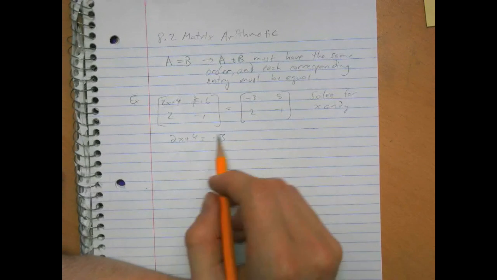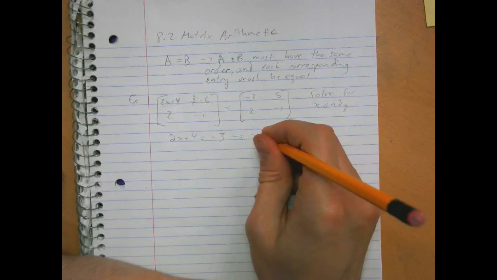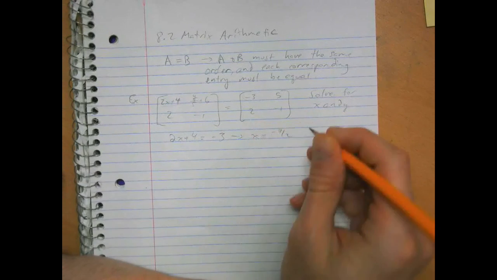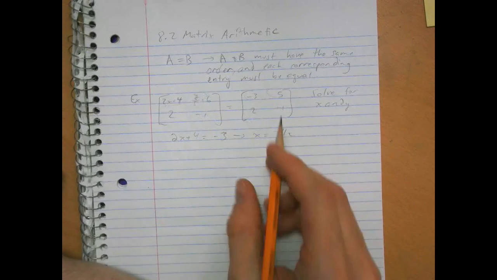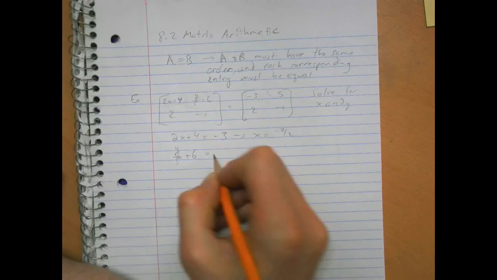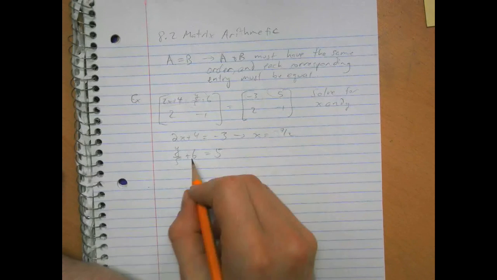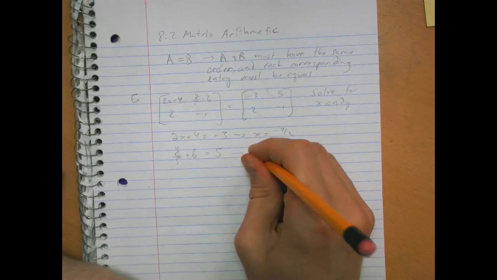So we can solve for x: subtract 4, gets us negative 7, divide by 2. So x is going to be minus 7 over 2. And then row 1, column 2 has to be equal to row 1, column 2. So y over 5 plus 6 must be equal to 5. So subtract 6, I get negative 1. Multiply by 5, I get y equals negative 5. So that's a simple thing we can do with matrices being equal.